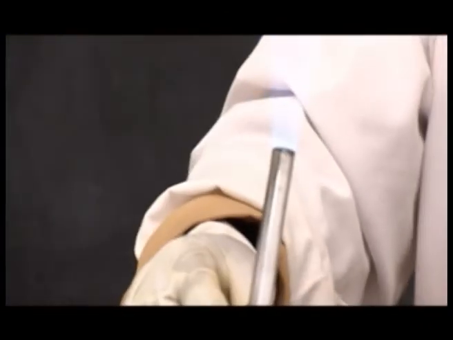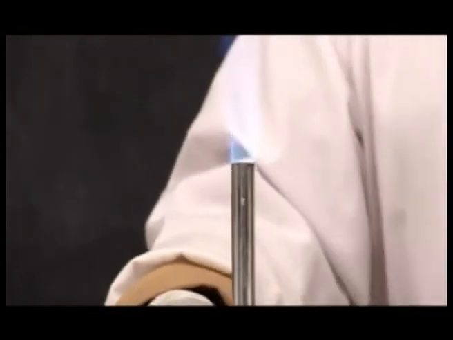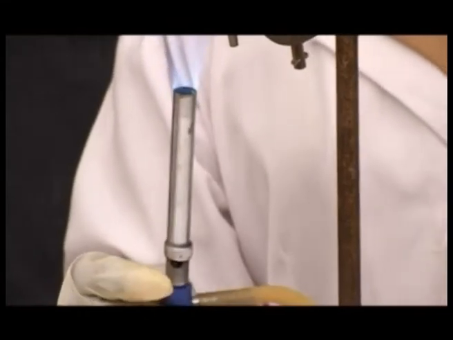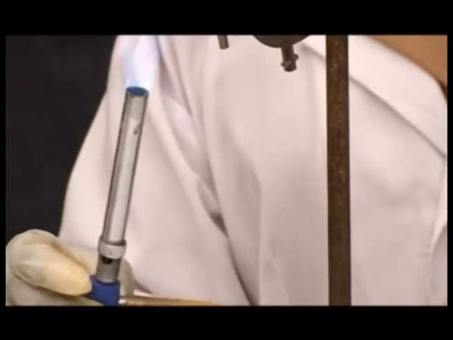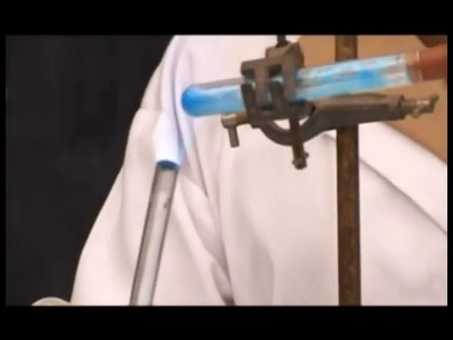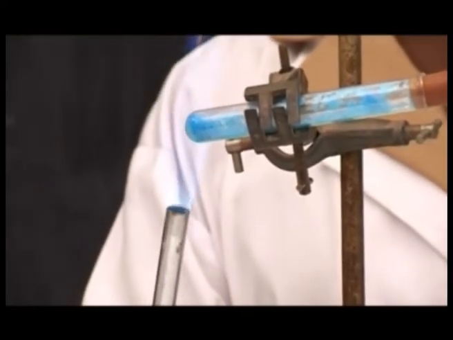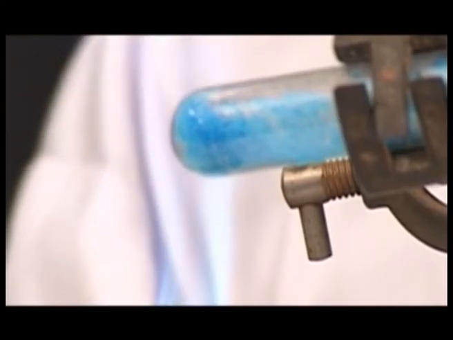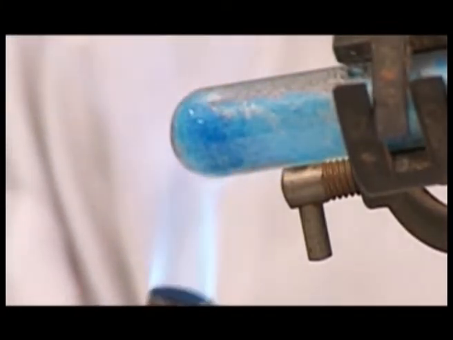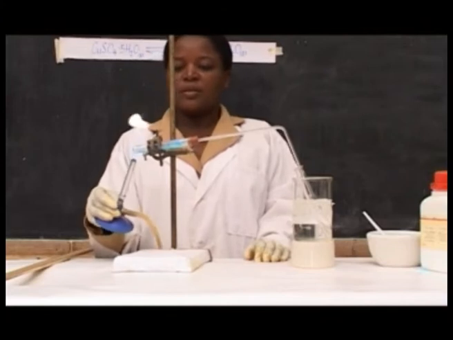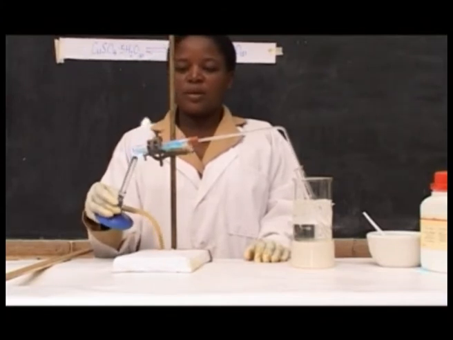Then introduce the heat source to the salt, that is copper sulfate. Heat the salt gently and observe the changes. The color of this salt is blue, so just observe what will happen. In the test tube there is water vapor which is coming out.